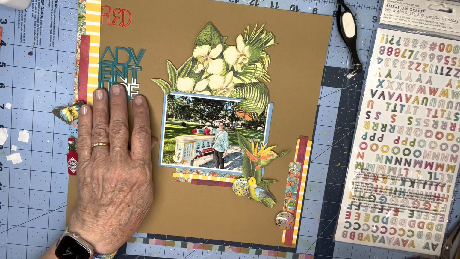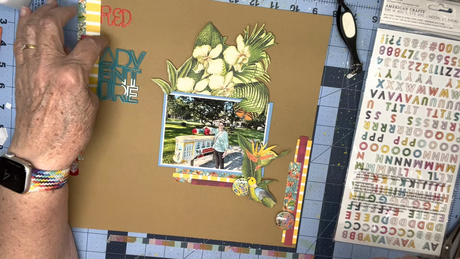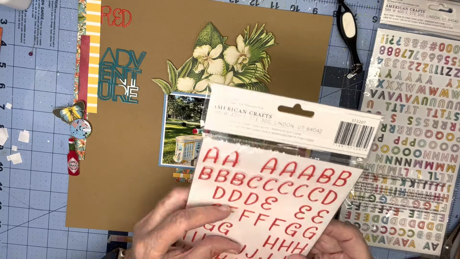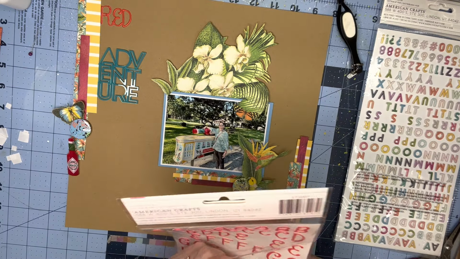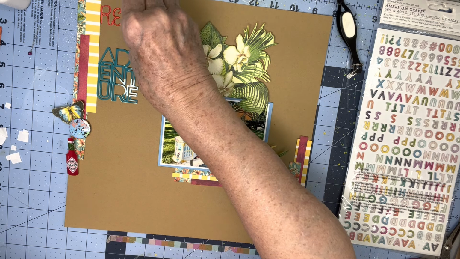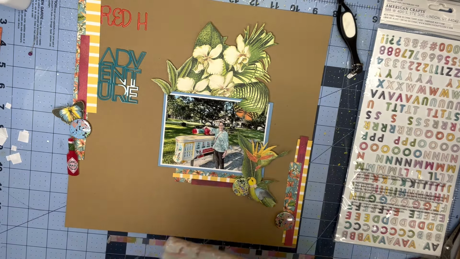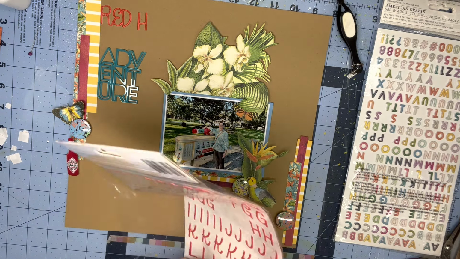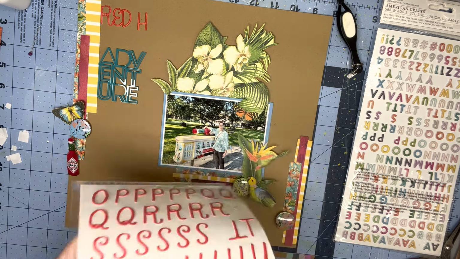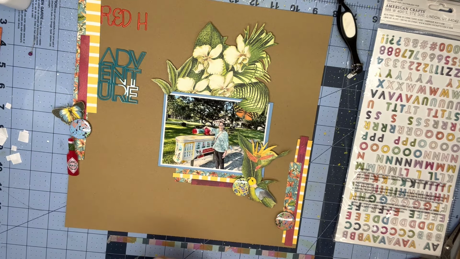And I don't know whether to put hot under red or out here. I'm going to put it out to the side, I think. And then we get a T, and we'll be done with those.